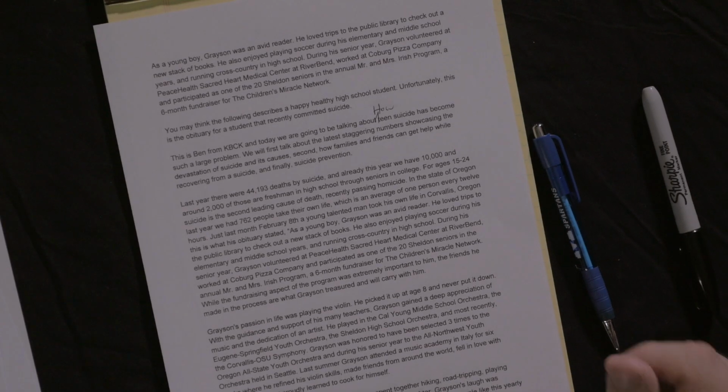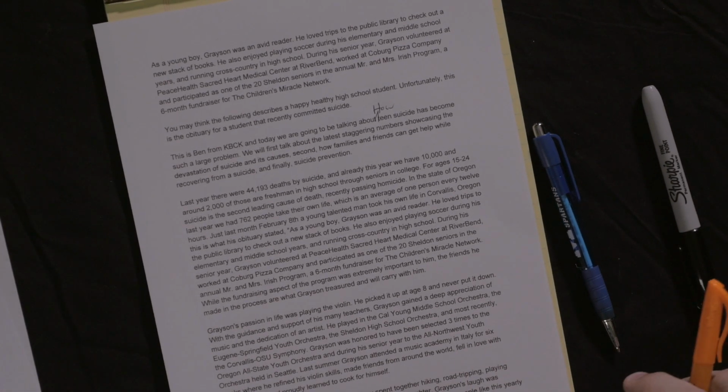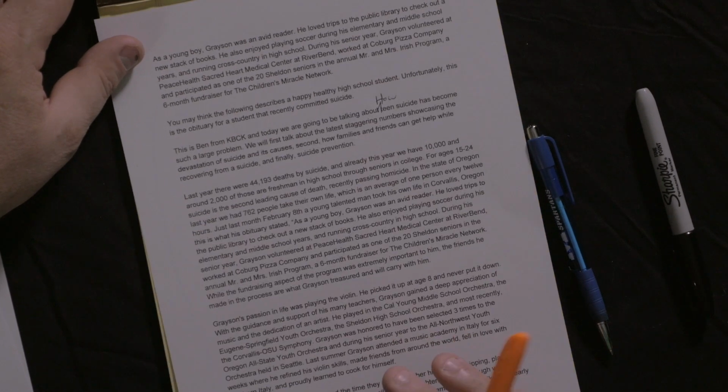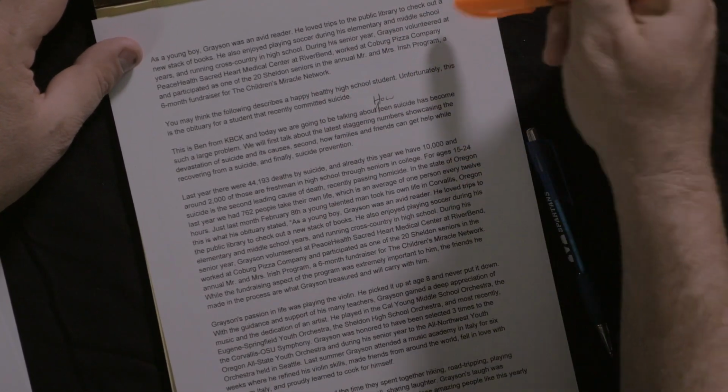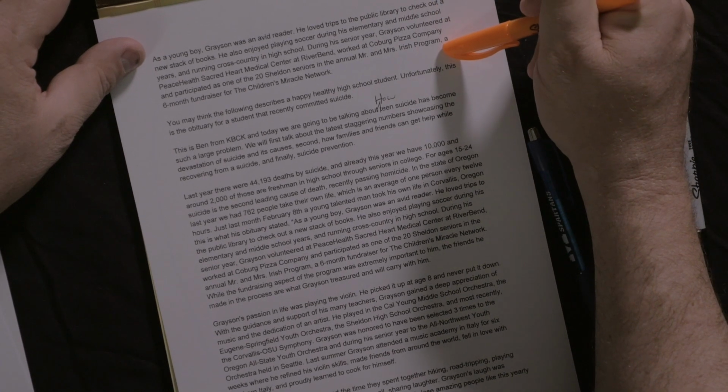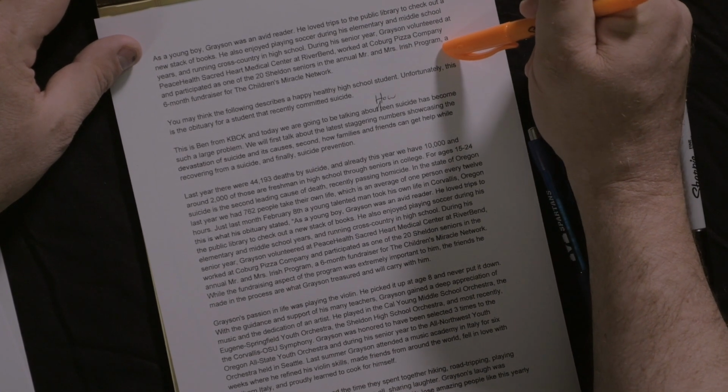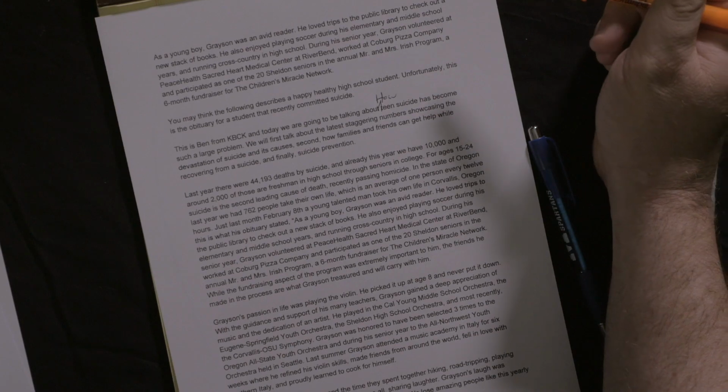In this speech, both of these speeches that I'm talking about today are radios that I've reviewed in the past. And what we've got here is an introduction. "As a young boy, Grayson was an avid reader. He loved road trips to the public library to check out a new stack of books. He enjoyed playing soccer during his elementary and middle school years." Okay, this goes on and continues.